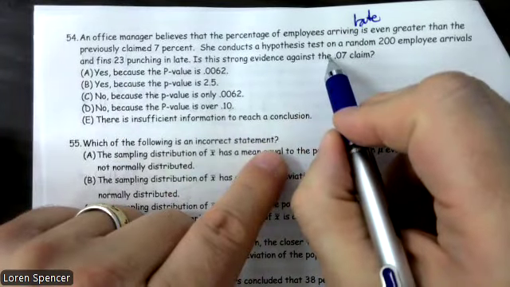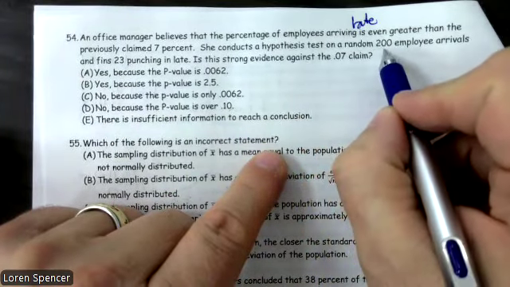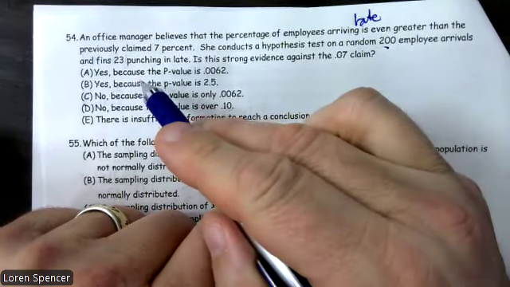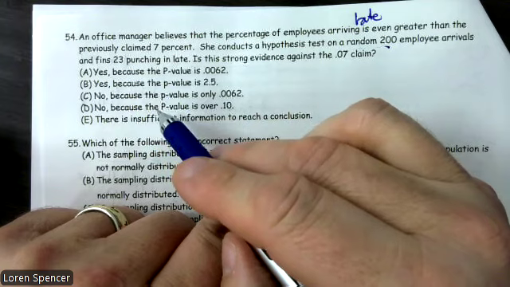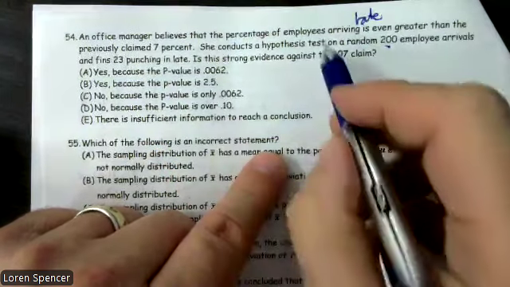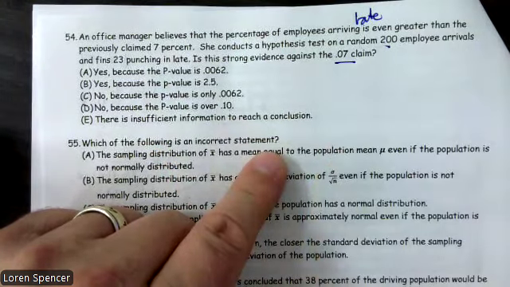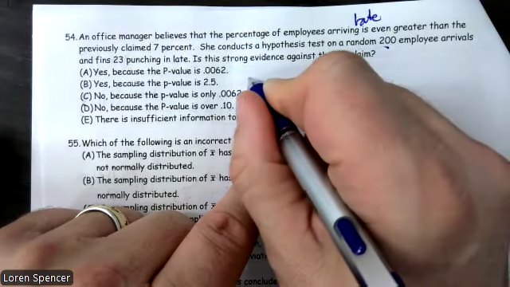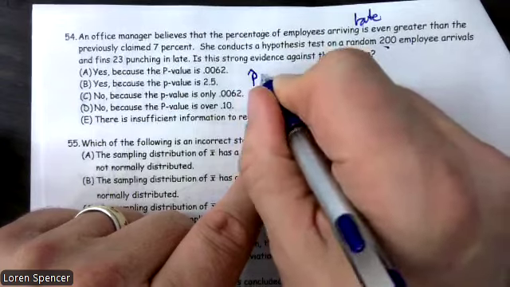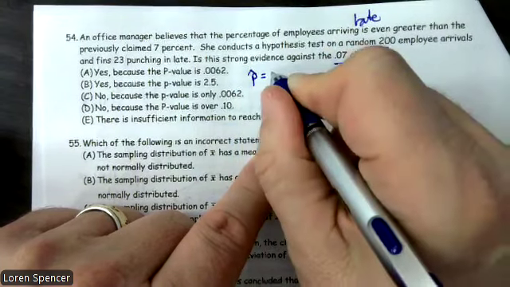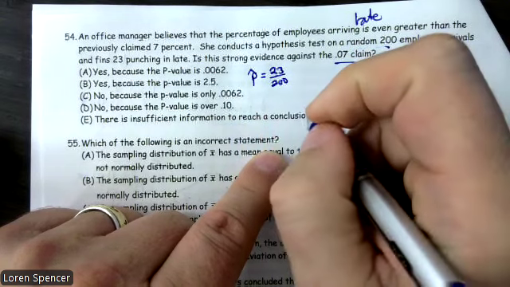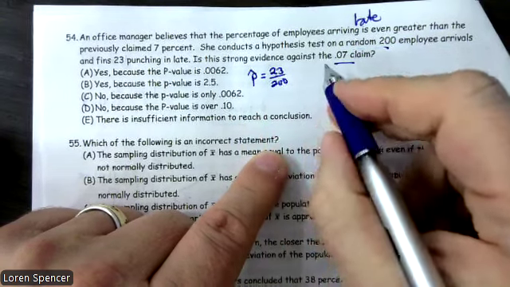She conducts a test on a random sample of 200 employees and finds 23 arriving late. Is this strong evidence against the 0.07 claim? Well, basically, what's our p hat? She took the sample, and the sample was 23 out of 200. So let's go ahead and run the test.